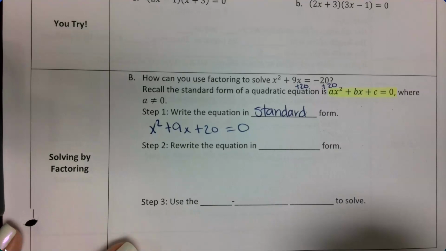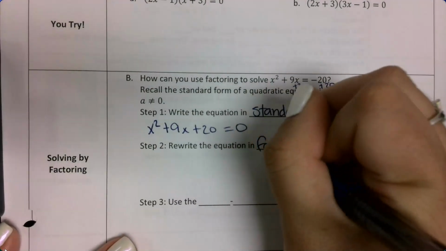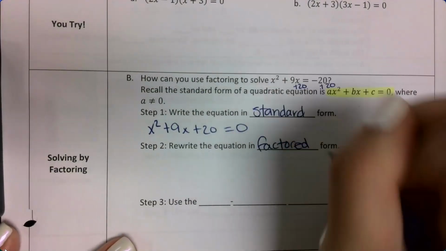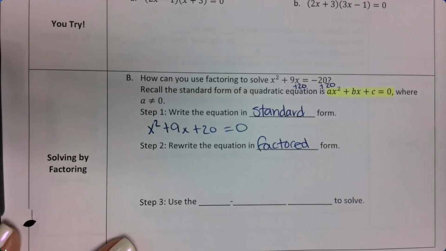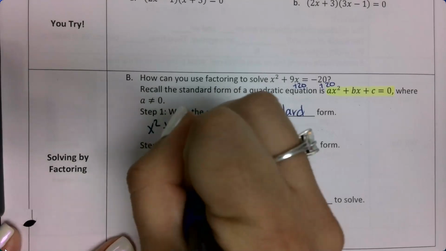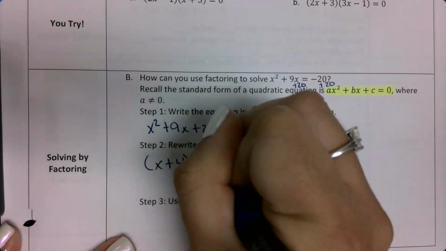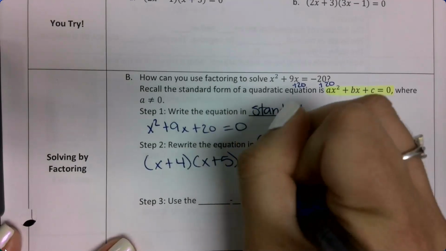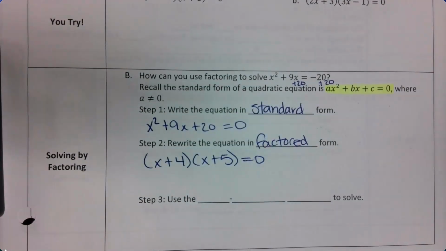Then I want to turn it into factored form because that's what we've been using today. So what multiplies to 20 and adds to 9? So I'm going to write it as (x plus 4)(x plus 5) equals 0.